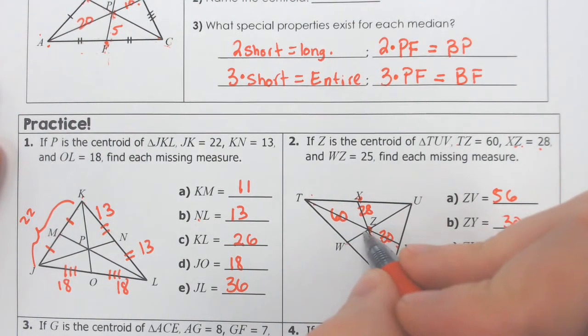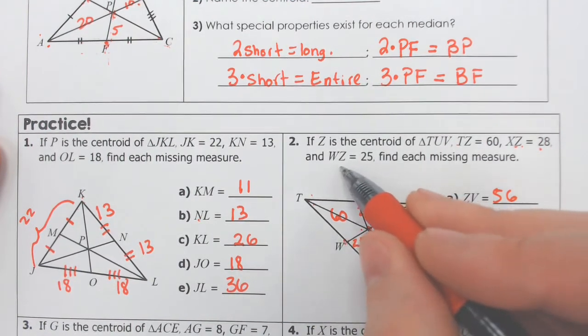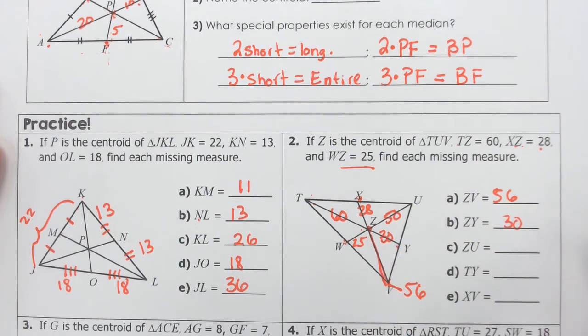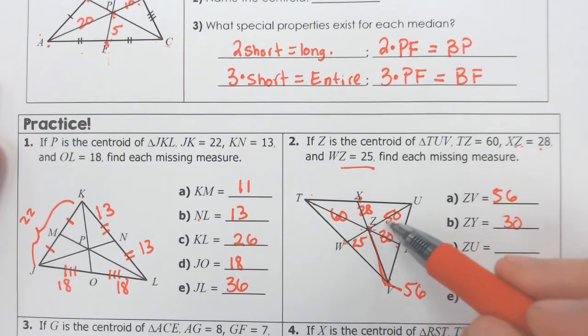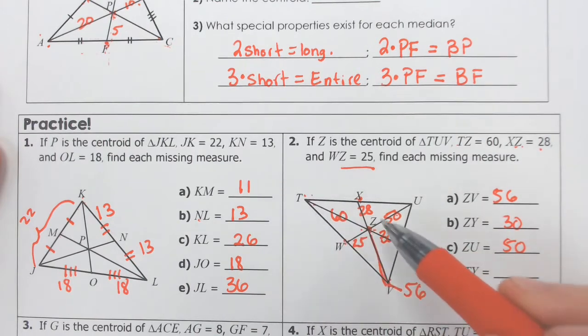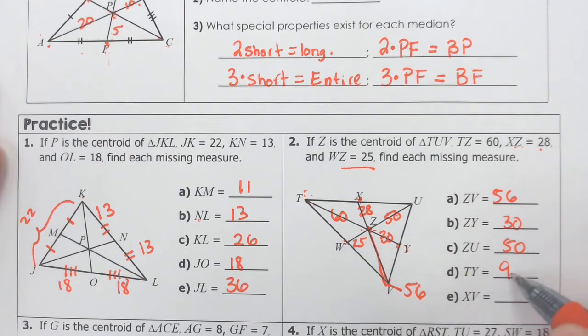WZ is 25, and that is the short part. If I double WZ, the 25, I'm going to get the longer part is 50. And now I feel like I have everything I can to fill out the rest of this. What is Z to U? We just found it. It's 50. What is T to Y? Well, T to Y is 3 times the short part, or you can add 60 and 30 together to get 90.